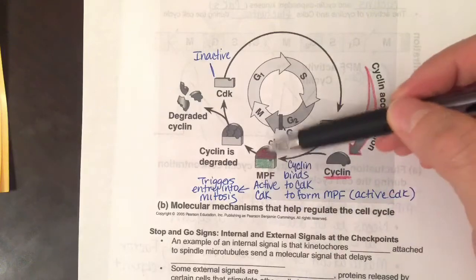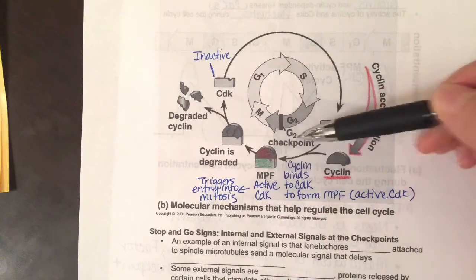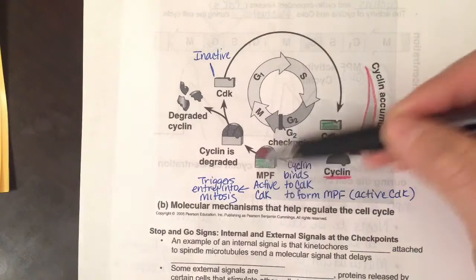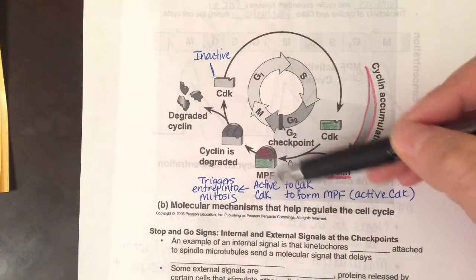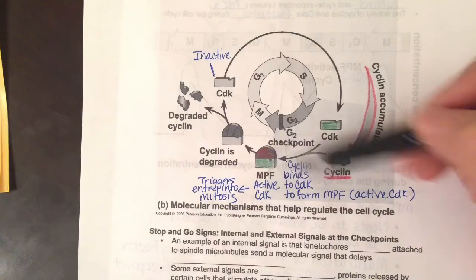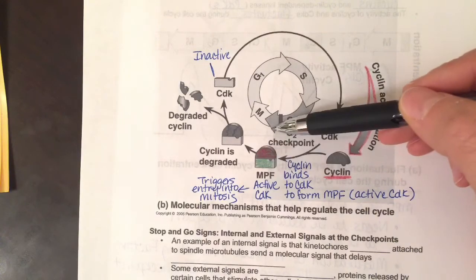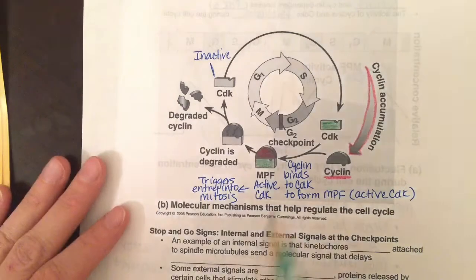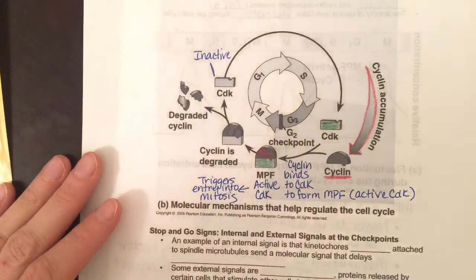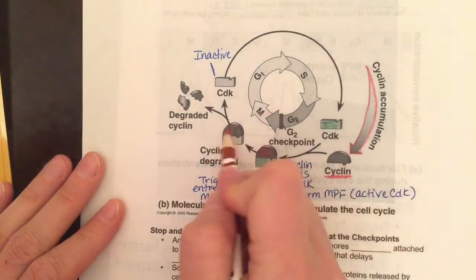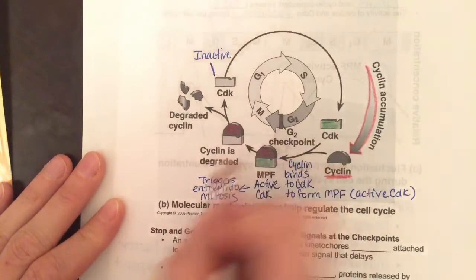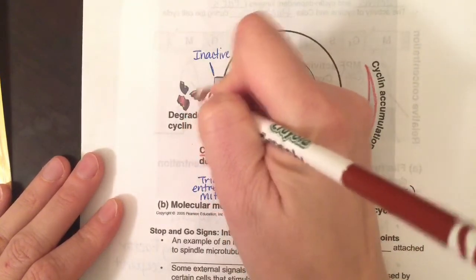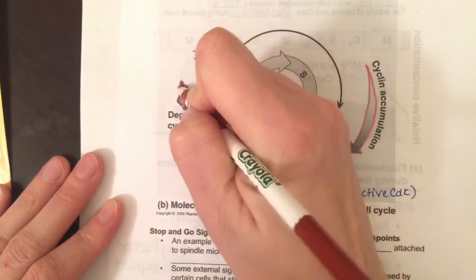And so then notice it gets past that G2 checkpoint. So this G2 checkpoint is driven by whether or not MPF is present or not. So then notice that it'll go through the M phase, and then the cyclin, which was red, the cyclin is degraded. So there are enzymes that do this in the cell.